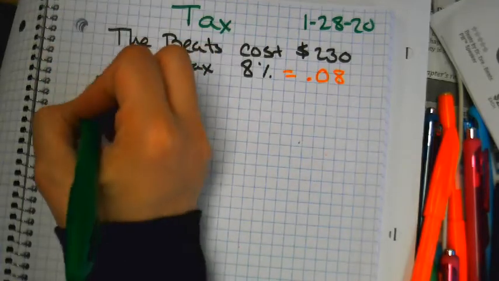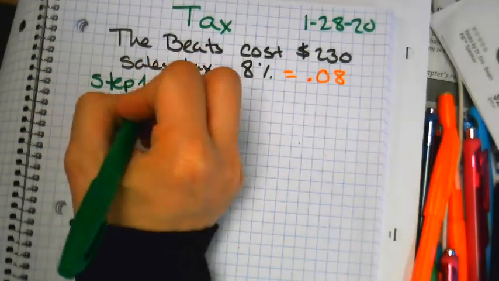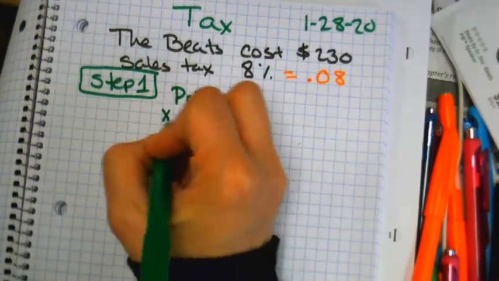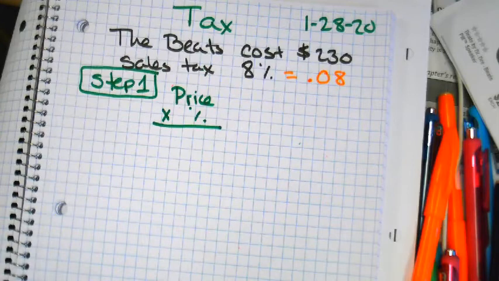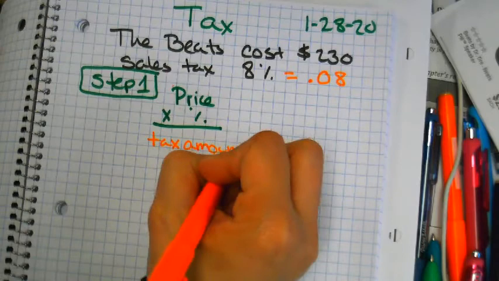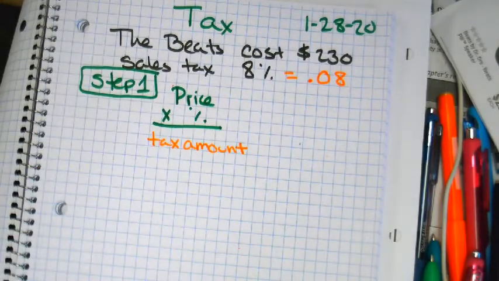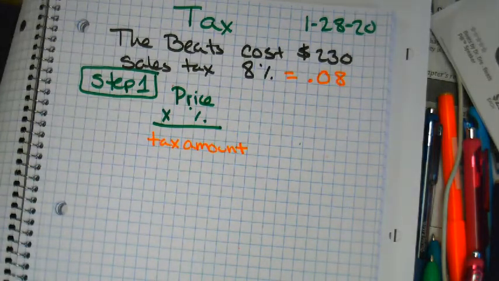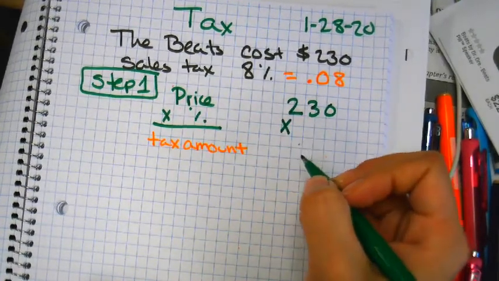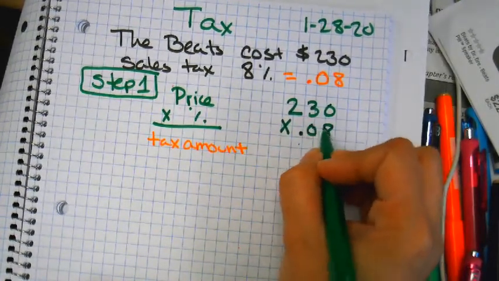Step 1. Just like yesterday, you're going to take your price and multiply it by your percent. This will give you your tax amount, meaning, how much extra are you going to pay in taxes? Your tax amount. All right. So, 230 times what? 0.08.